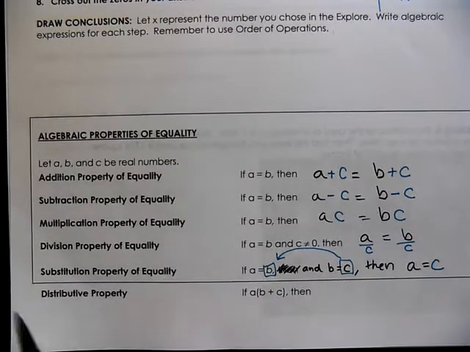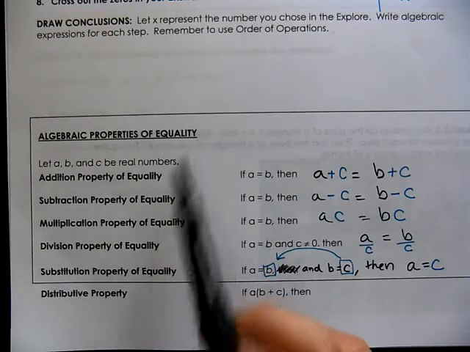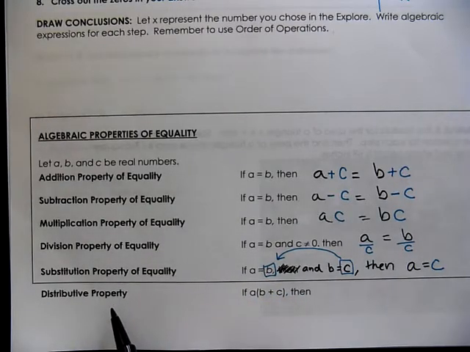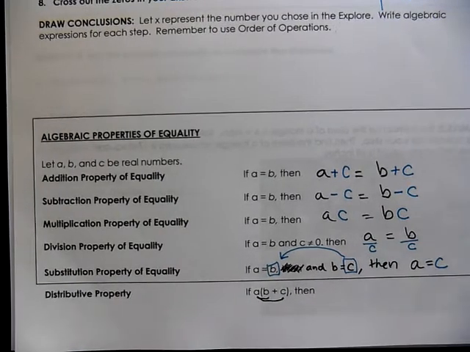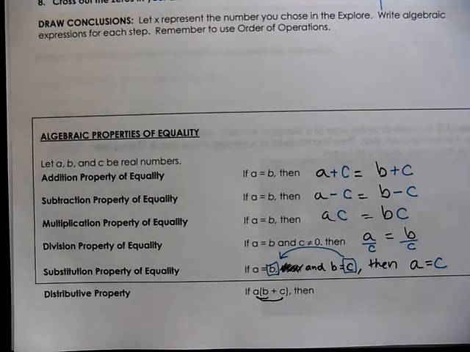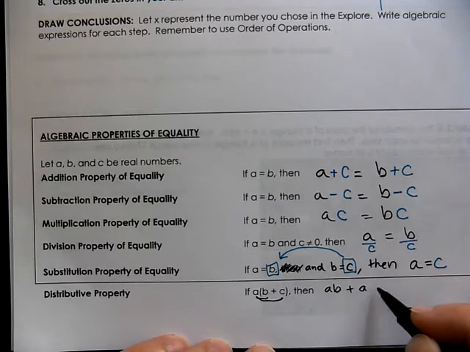You'll notice this distributive property is not a property of equality, which is why I put it outside the box here, because all of these are properties of equality. Technically it's just a property. It's not a property of equality because there's no equal sign, there's no equation. You can multiply that A to each term inside the parentheses, and you get A times B plus A times C.